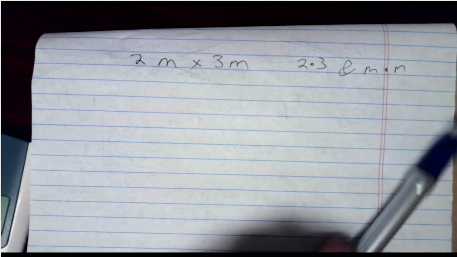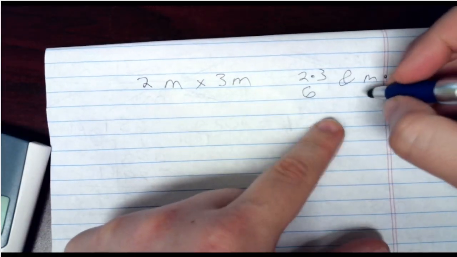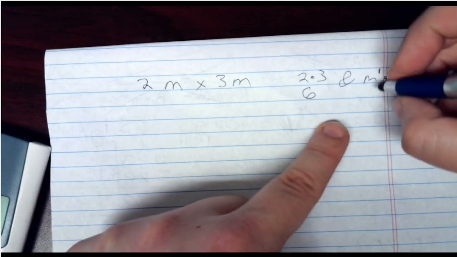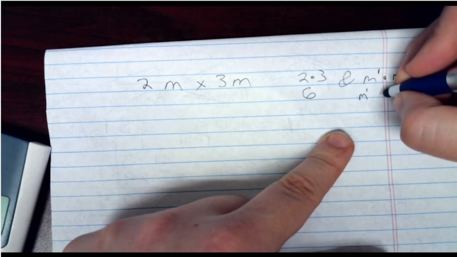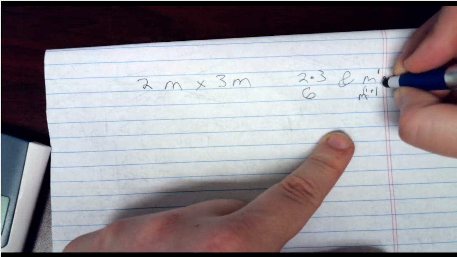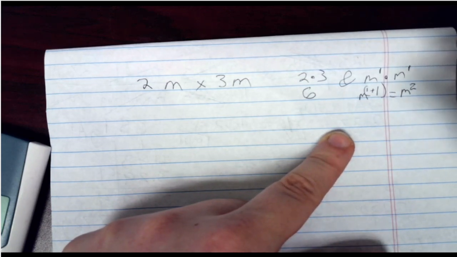Well, 2 times 3 is 6. And m is assumed to be m to the first, and m to the first. We just said if they are the same, we can treat that as m to the 1 plus 1. That becomes m squared.